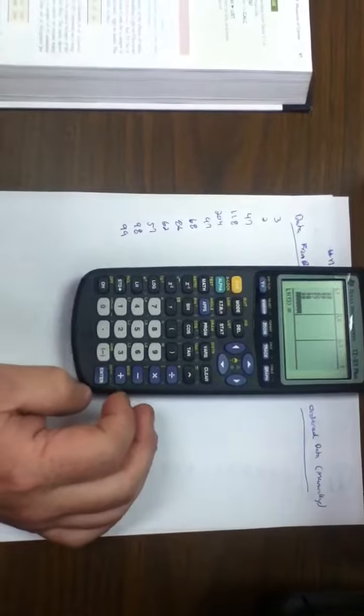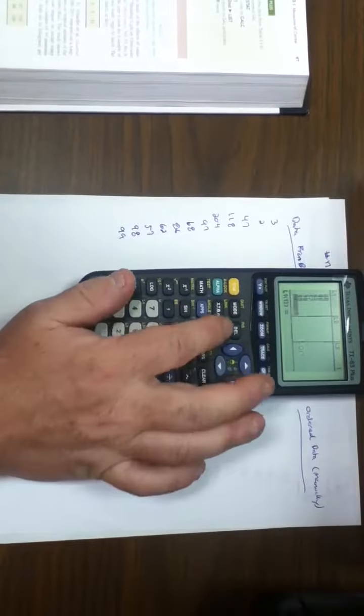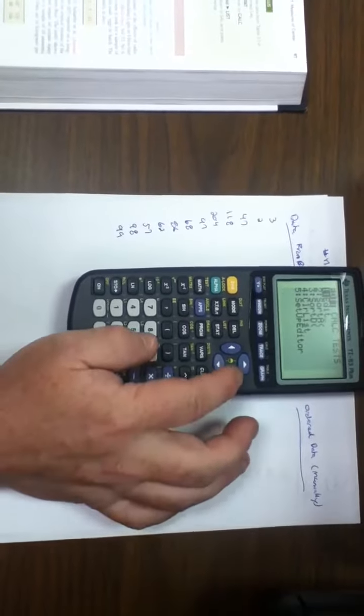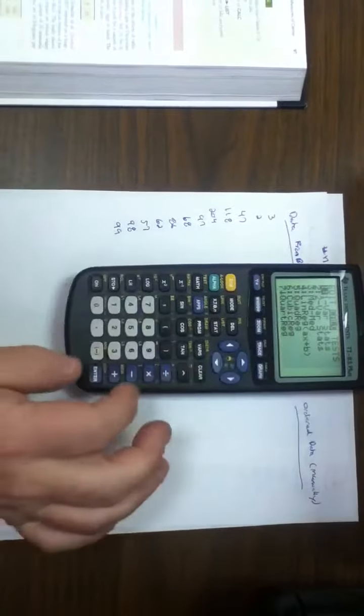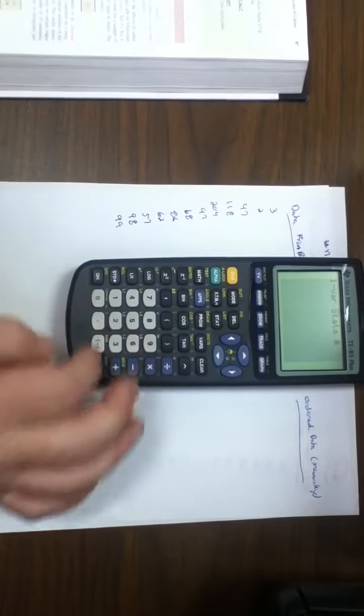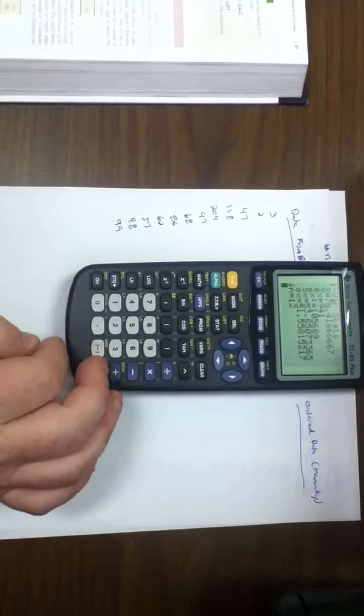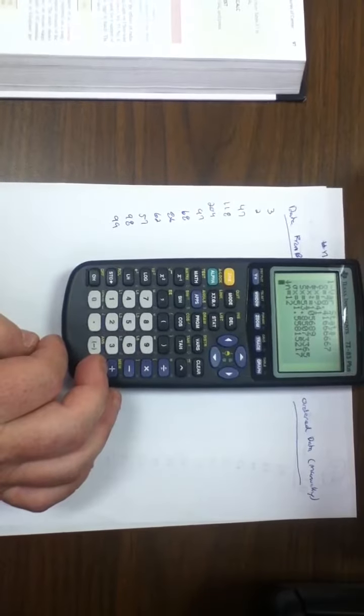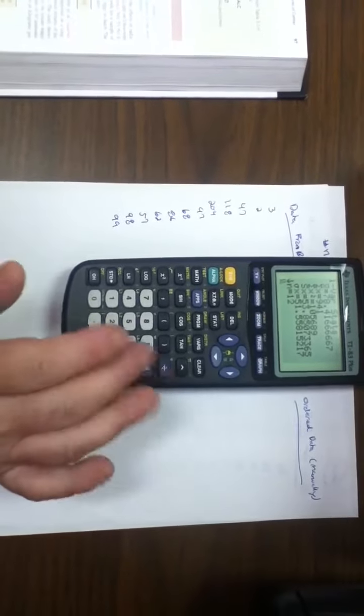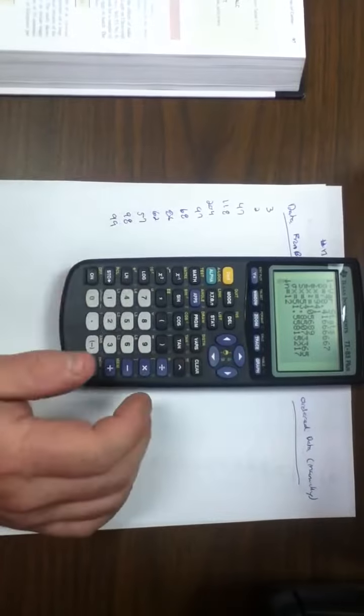Okay. Once we've got all the information typed in, you hit your Stat button, arrow over to your Calc menu, select 1 for 1-Var Stats, hit Enter. Now if you have the TI 84, you might have to hit a Calculate button. It might vary a little bit, but ultimately you should have this screen.